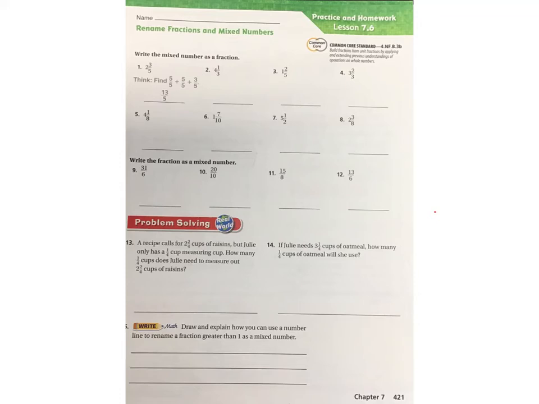This lesson is 7.6 homework in Go Math. The directions say rename fractions and mixed numbers. Write the mixed number as a fraction. So it gives us the example in number 1, 2 wholes plus 3/5. So you can see 1 whole is 5/5, so 2 wholes is another 5/5, and then all the denominators are the same, so you could just add across the numerators. So 5 plus 5 is 10, plus 3 is 13.